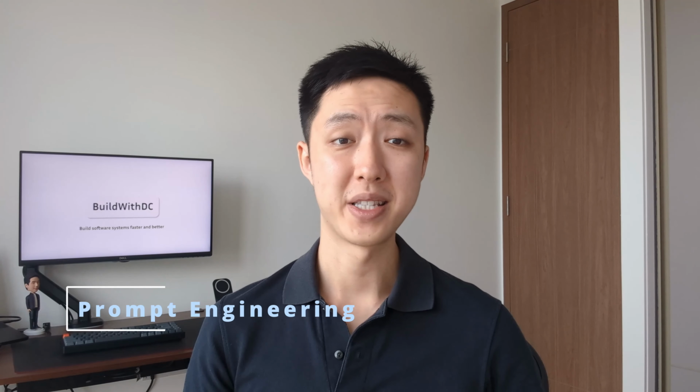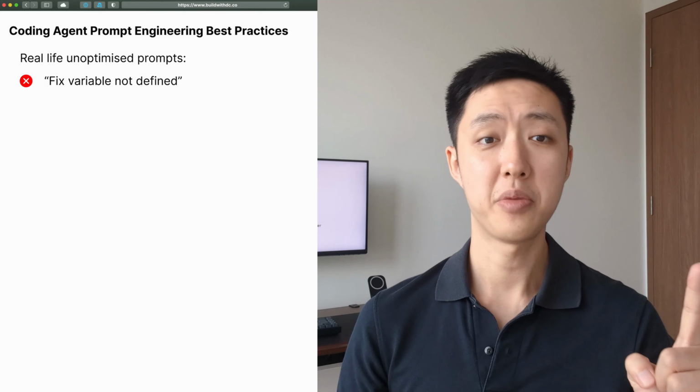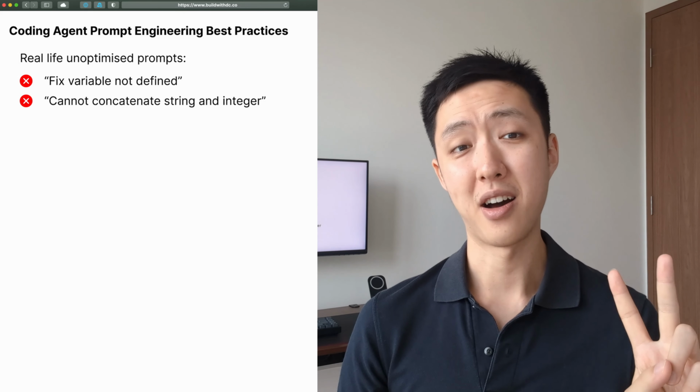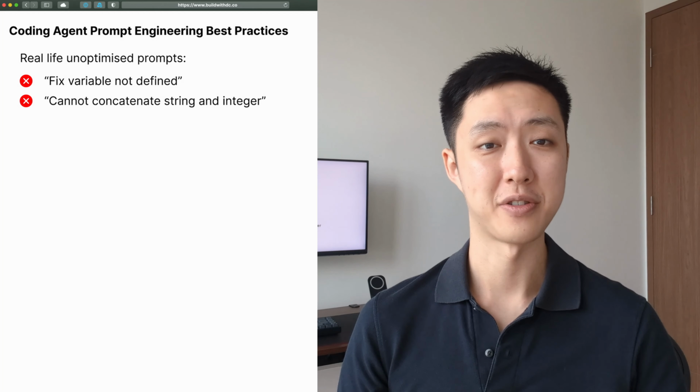The last part of the equation, while you're probably not going to like it very much, is just simple prompt engineering. Basic improvements and best practices are essential for improving the performance of LLMs and coding assistants today. I have seen developers using coding assistants like a Google search in VS Code. Variable not defined, cannot concatenate string and integer. These prompts will not work today.